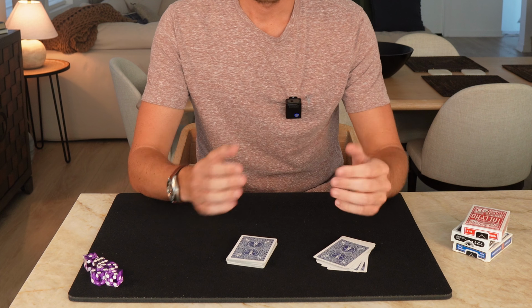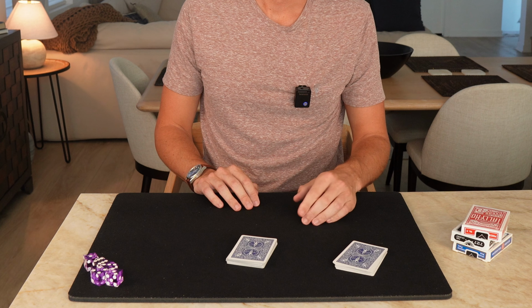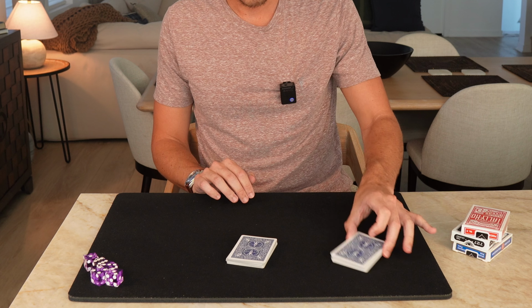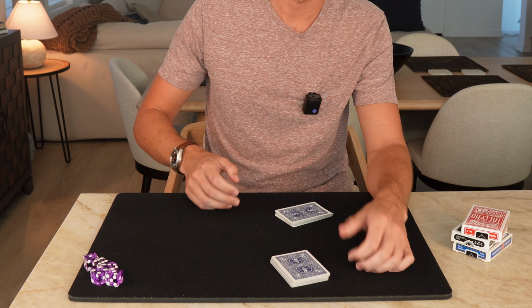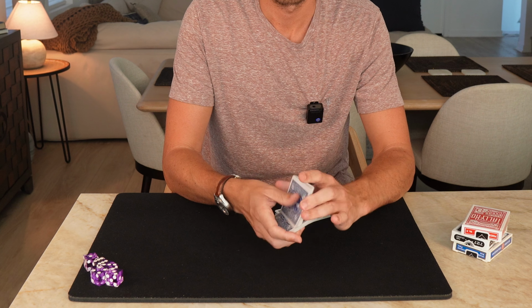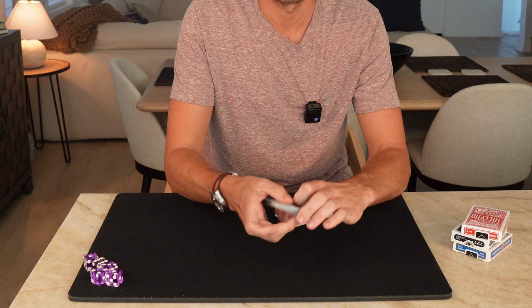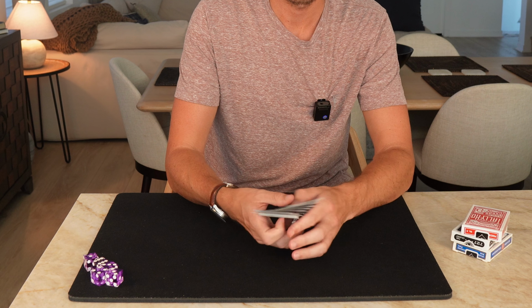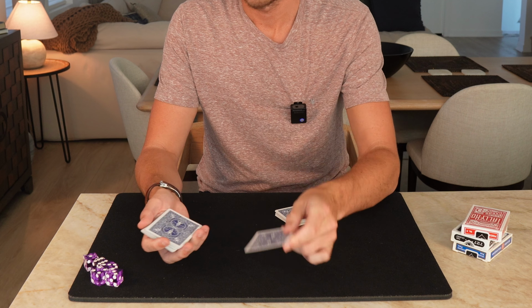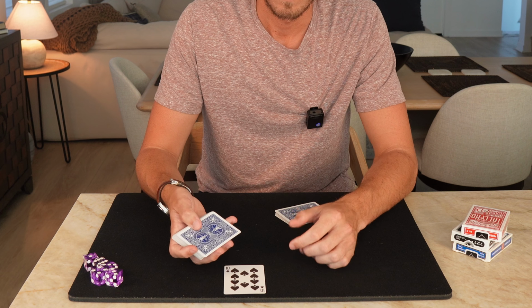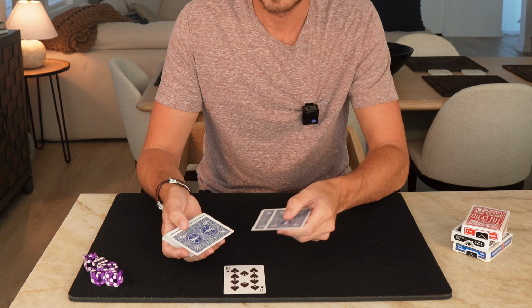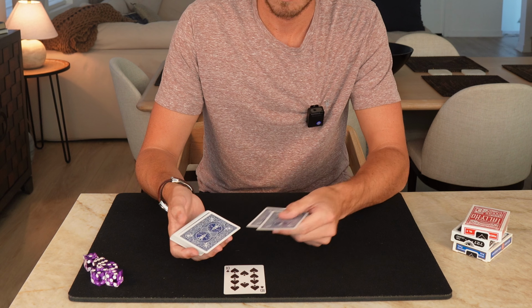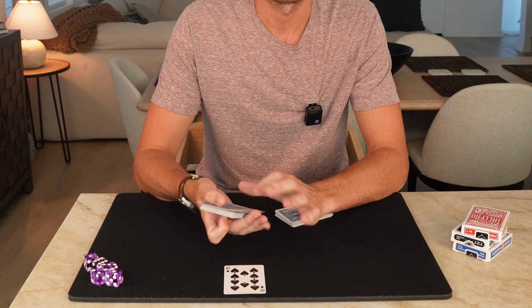And then from there, you can have the spectator pick a pile. And so if they choose that pile, you say, perfect, I'll go ahead and take this pile. You go ahead and shuffle this one. So they have the freedom to shuffle this pile. They can pick any card they like. And so let's say it's the 10 of spades. From there, all you are doing is making sure you place the 10 of spades in the 9th position. So you can do that any way you'd like.